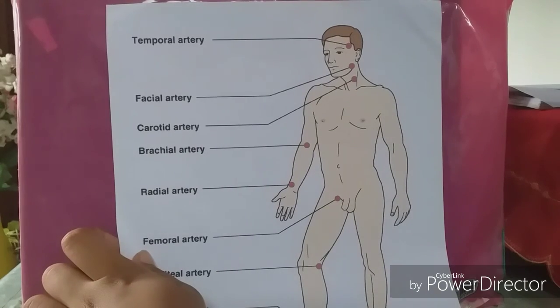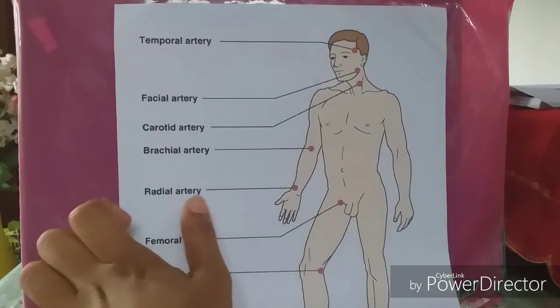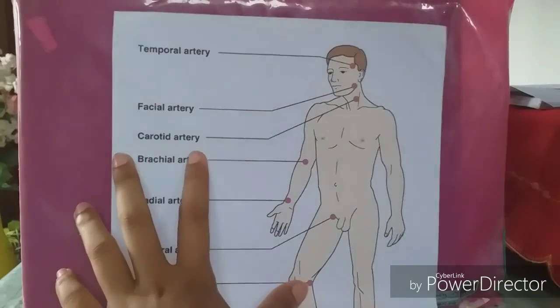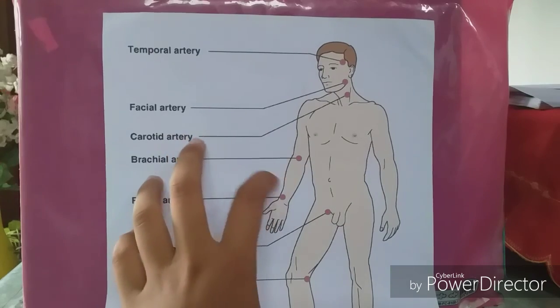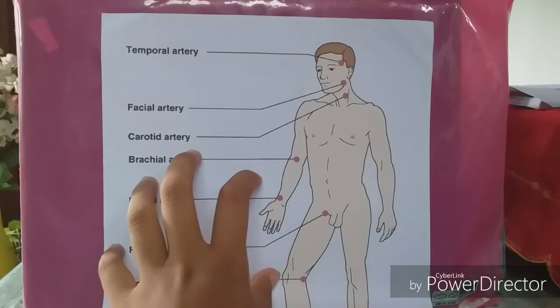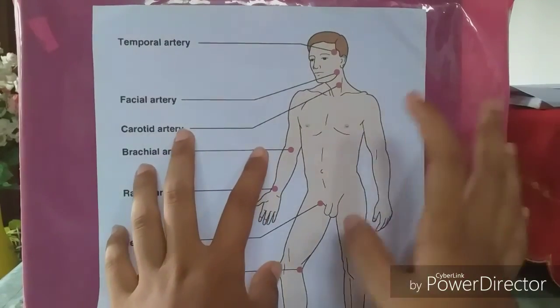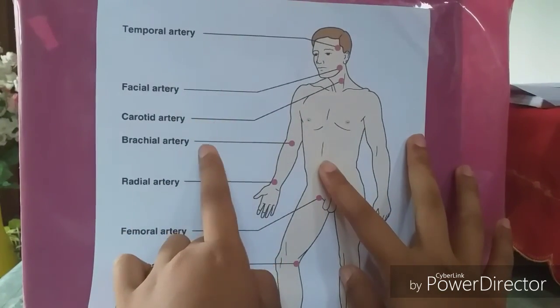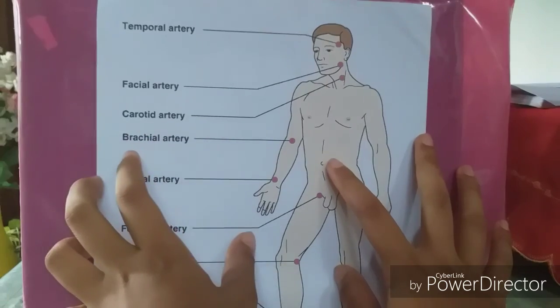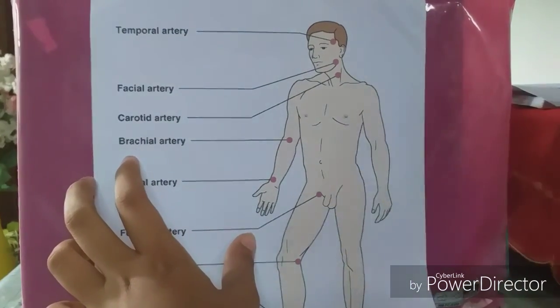So, that's the end of our discussion about the cardiovascular system. I hope I gave you knowledge on how the heart works, how the blood flows through our body, how the oxygenated blood becomes deoxygenated, and then the deoxygenated blood becomes oxygenated. So that's all for today.